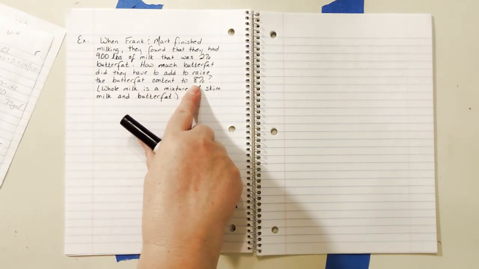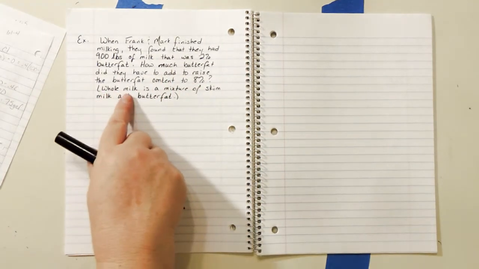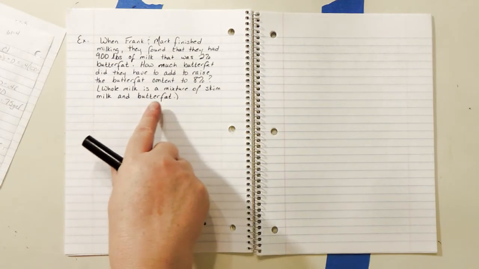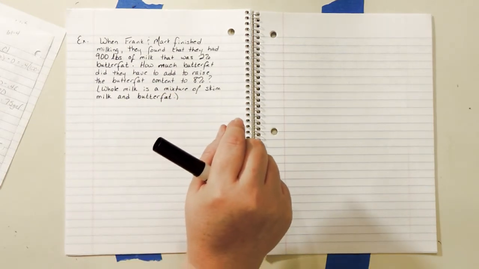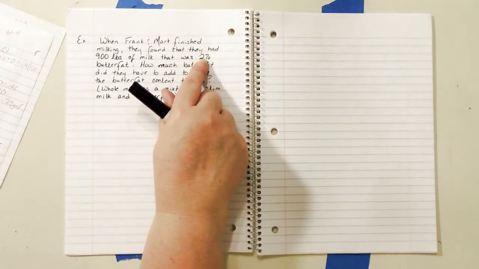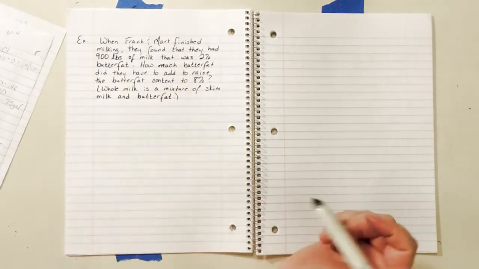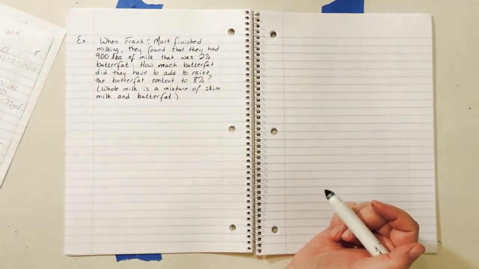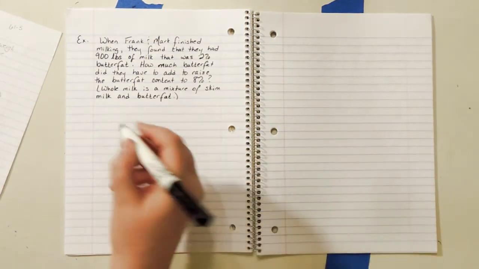Okay, first of all, the people who made this problem, they're not farmers. Besides that, whole milk is a mixture of skim milk and butterfat. And apparently they have skimmed off some of the fat, so now they have 2% milk, and they want creamier milk, so they want to raise the amount of butterfat to 8%. Okay, this time we're adding instead of subtracting, and we will do this in terms of the butterfat.